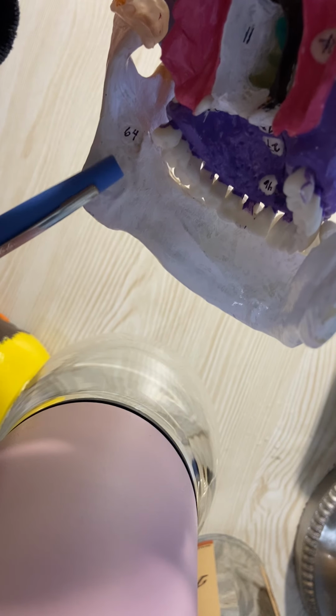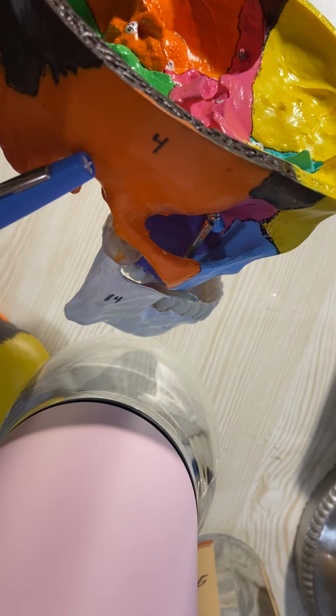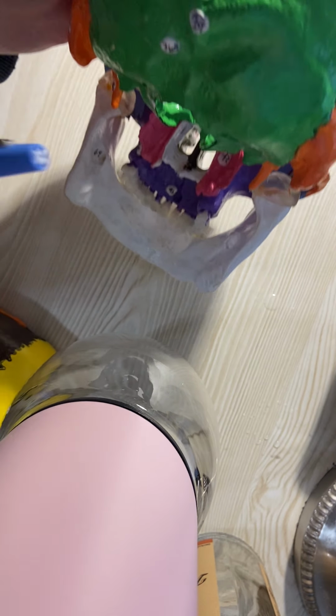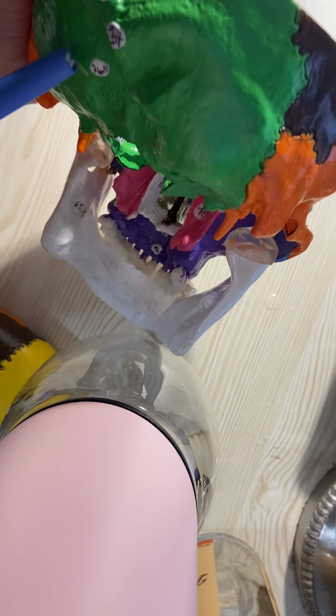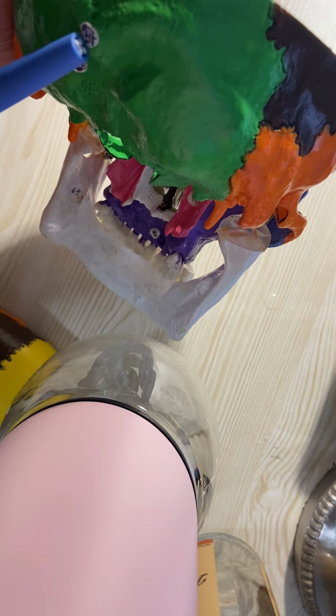And on the mandible, this is the mandible. There's the mental foramen. And then on the inside of the mandible, there's the mandibular foramen back there. This right here is the temporal bones. Back here is the occipital bone, and there's the superior nuchal line and the inferior nuchal line, and then between those is the external occipital protuberance.